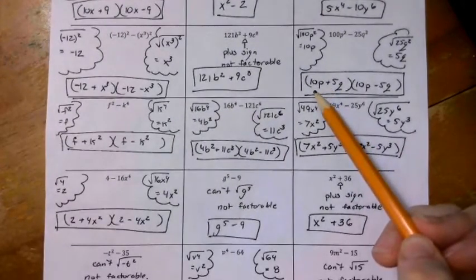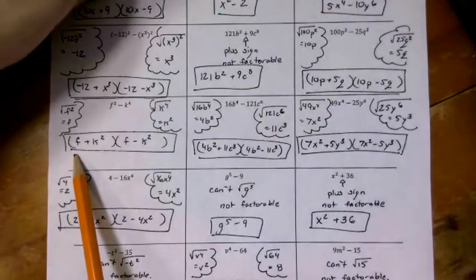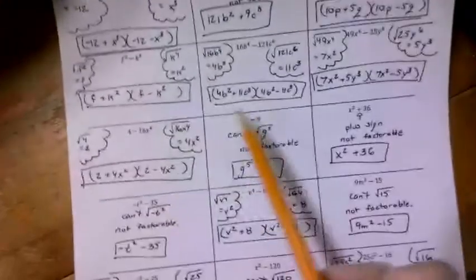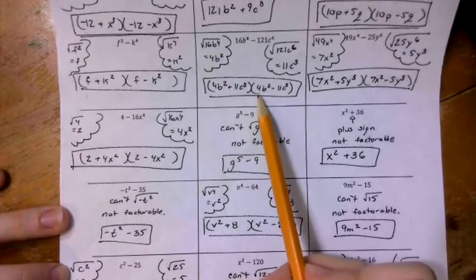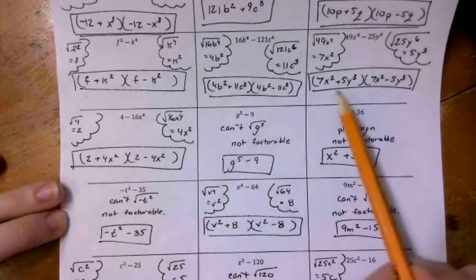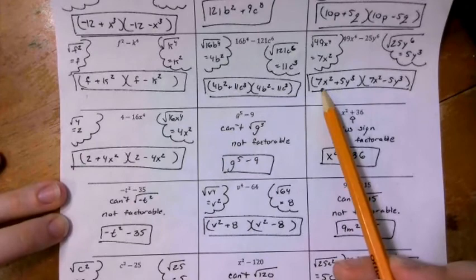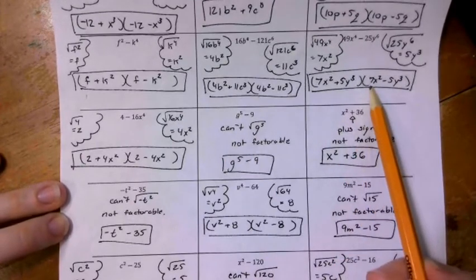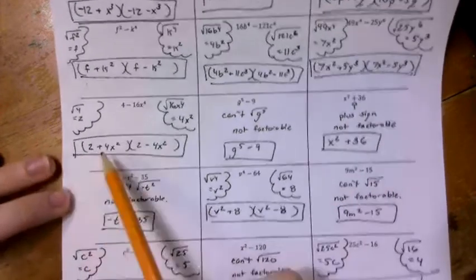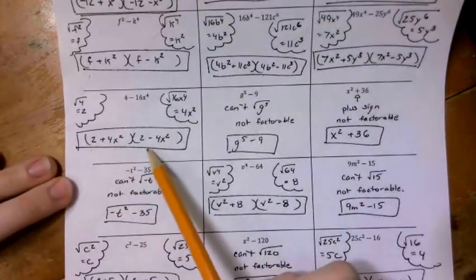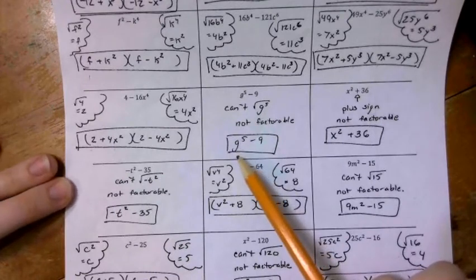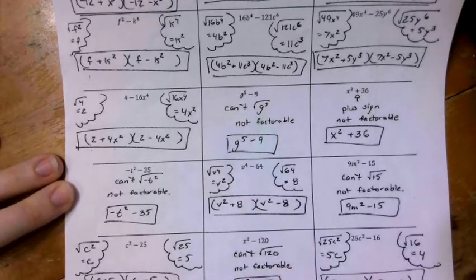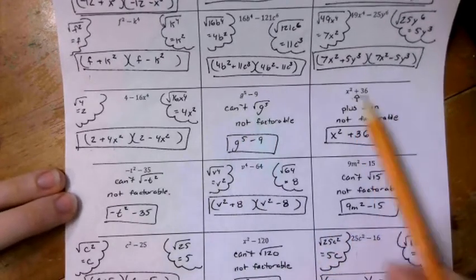10p plus 5q times 10p minus 5q. Then we have f plus k squared times f minus k squared. Then we have 4b squared plus 11c cubed, 4b squared minus 11c cubed. 7x squared plus 5y cubed, 7x squared minus 5y cubed. 2 plus 4x squared, 2 minus 4x squared. G to the fifth, we cannot factor. It's not a square, so we cannot do difference of squares on this one. The next one is a plus sign, so it doesn't work again.